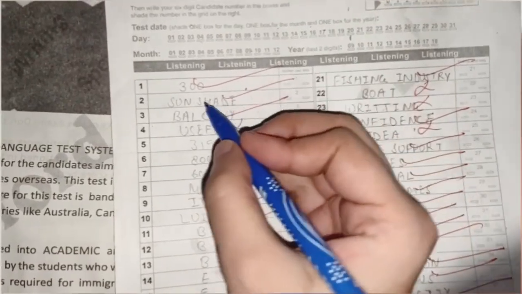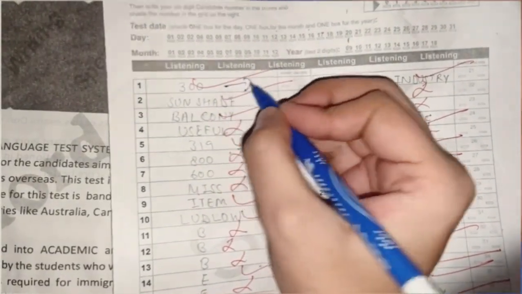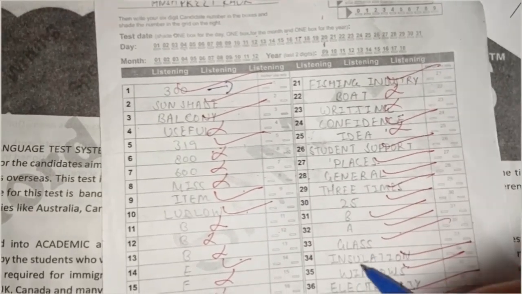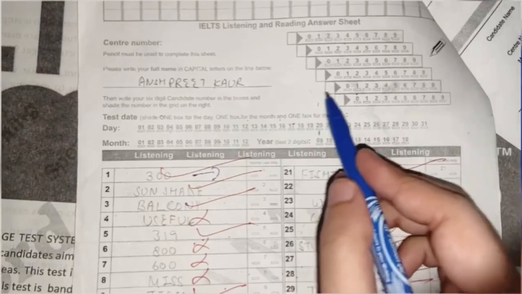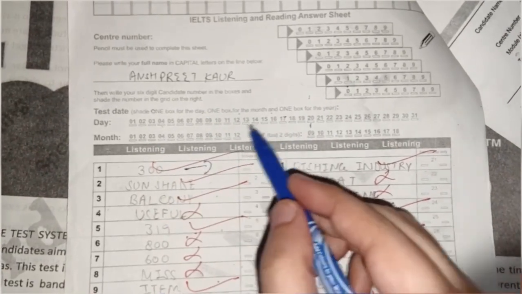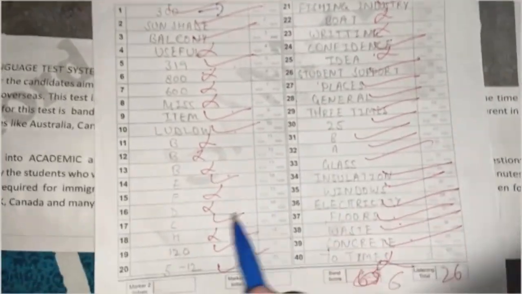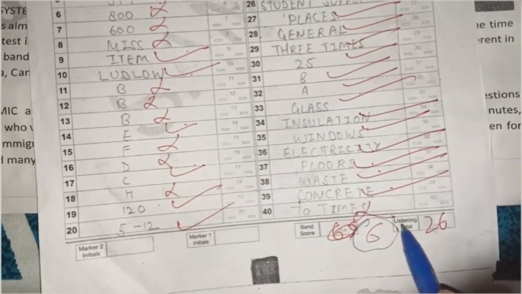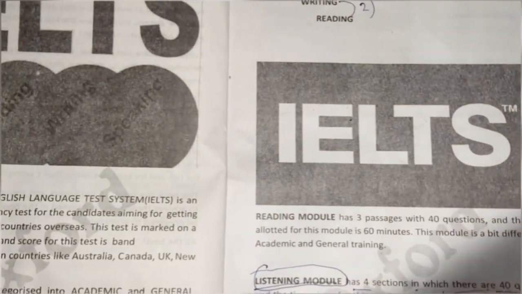Make sure to write all the answers with correct spelling, as mistakes will deduct your marks, whether the answer is right or wrong. As you can see, this one got band 6 because there are many spelling mistakes, or I think many answers are wrong. So you should not make these mistakes while answering the questions.